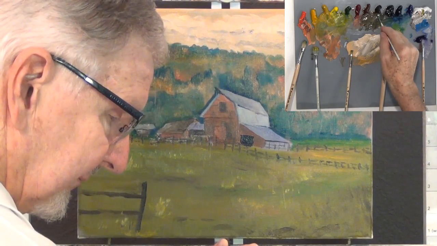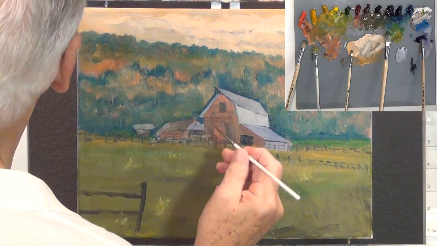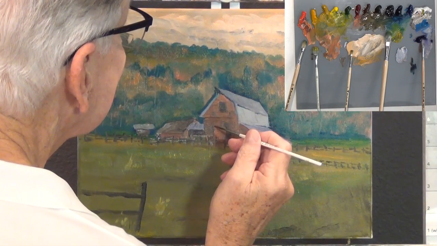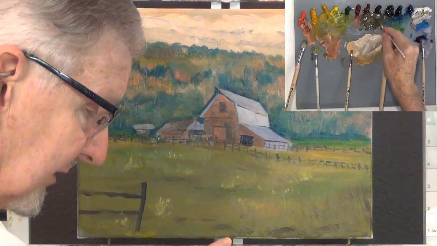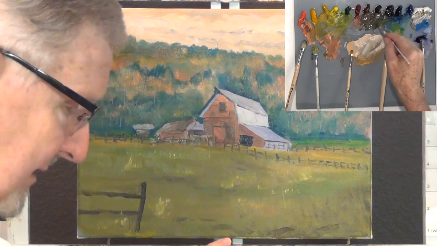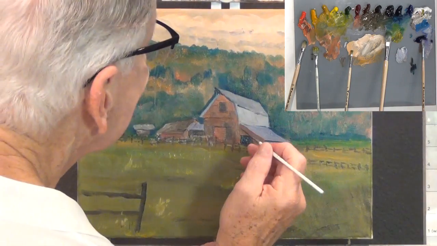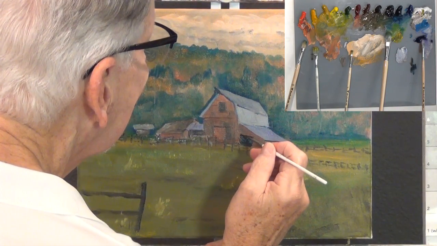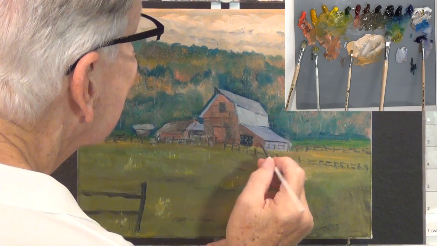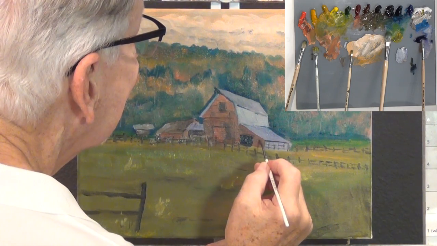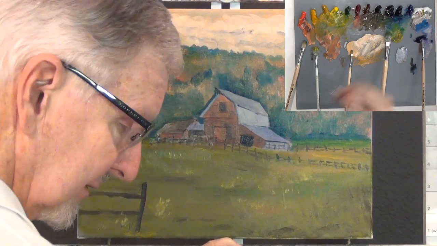There's actually a track that runs across here like this. And there's another track, I think, even though there's no door, something like that. Maybe there's a little window in here, I don't know.